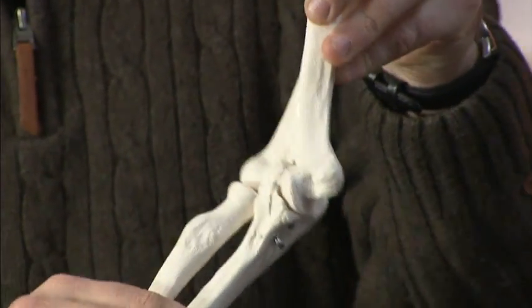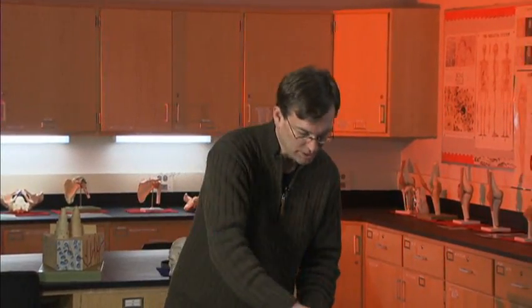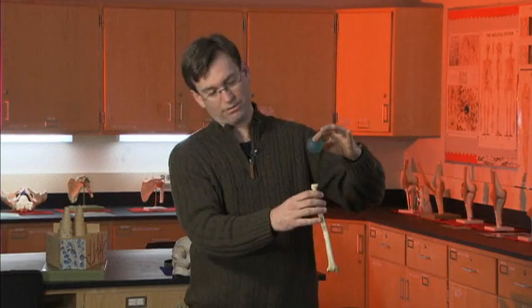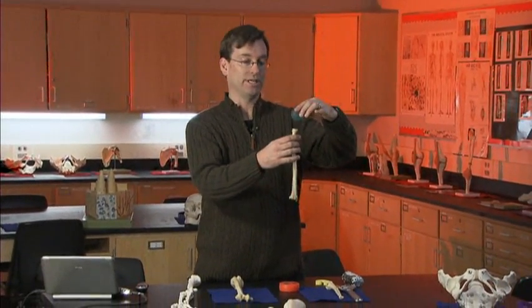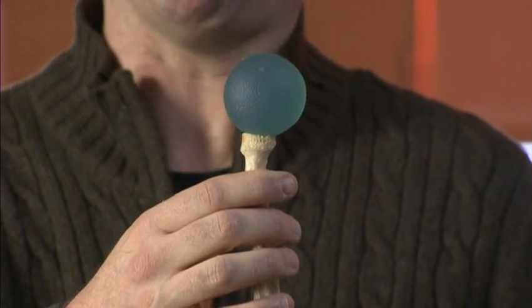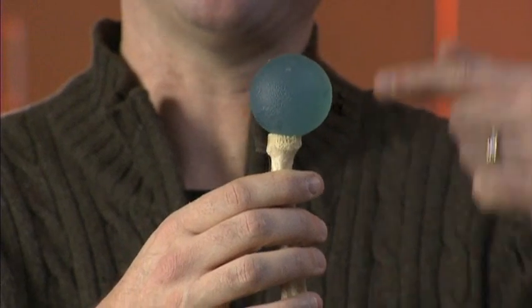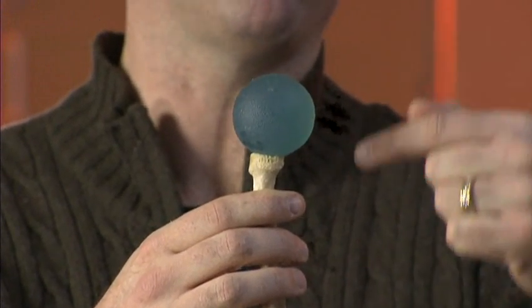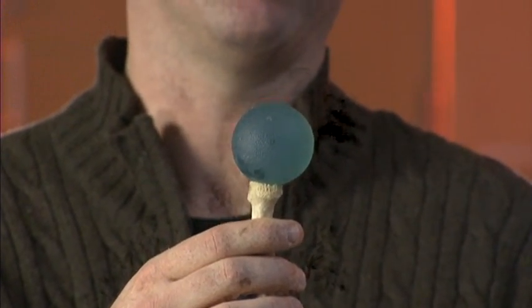So to understand how those joints fit together, the rounded portion of the humerus, the capitulum, is going to fit on the head of the radius like that, like this ball on top of the head. That helps you understand how the joint fits together.